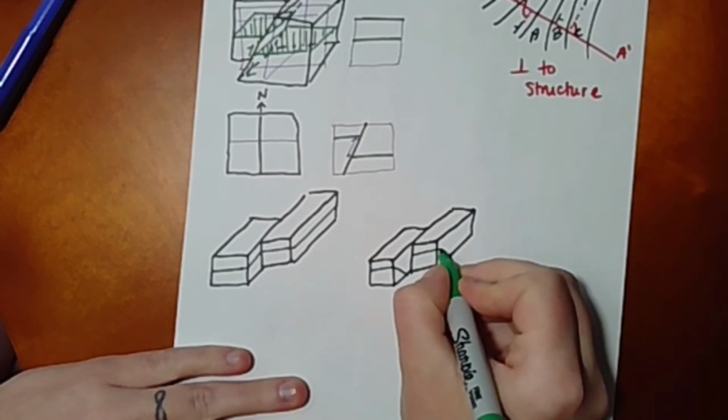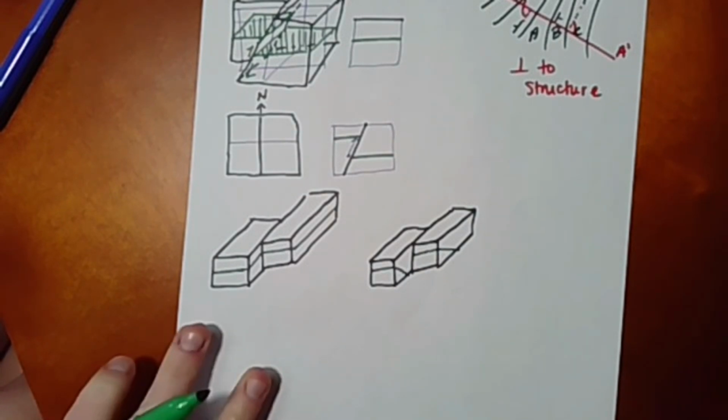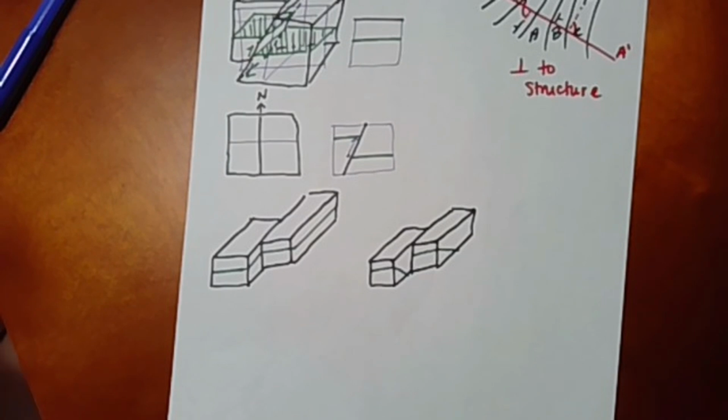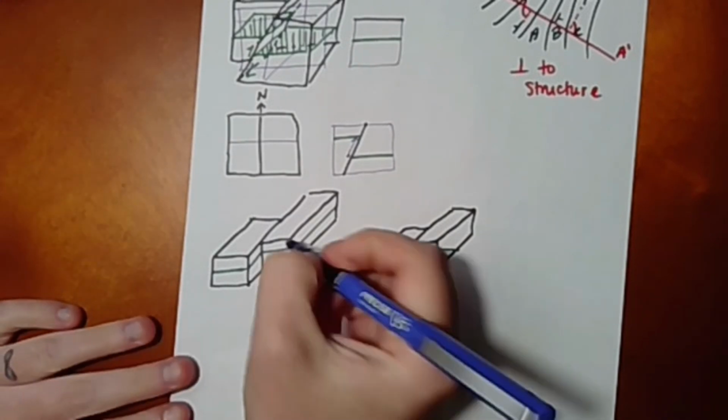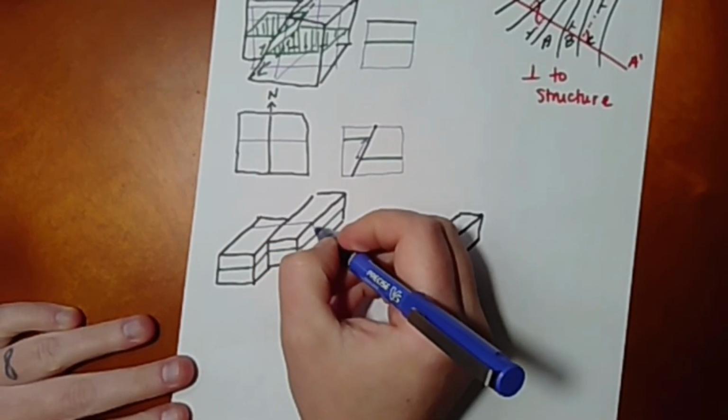Most of the time, I think our units are going to be dipping just a little bit. Okay, if I have horizontal stratigraphy and I'm dealing with a strike slip fault, then I'm kind of in trouble.